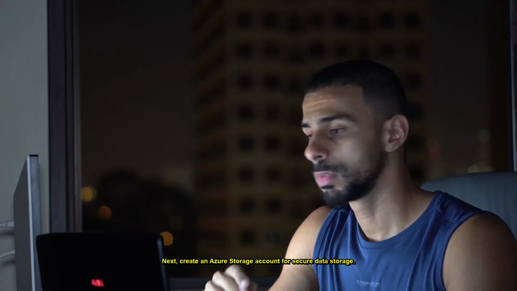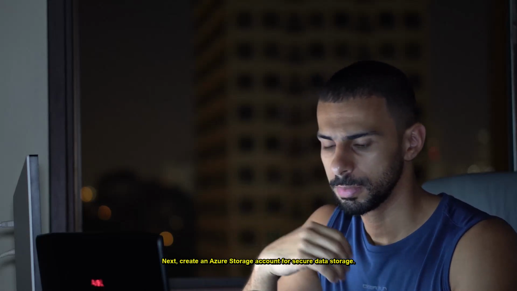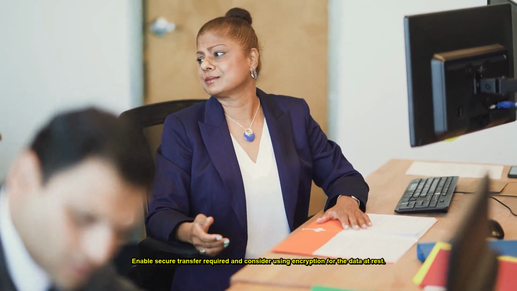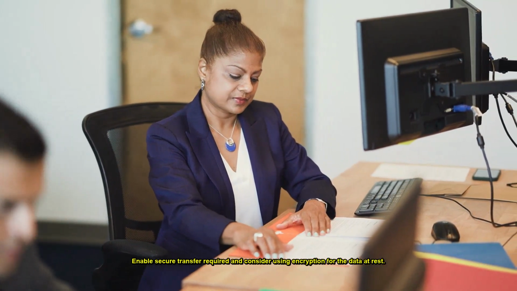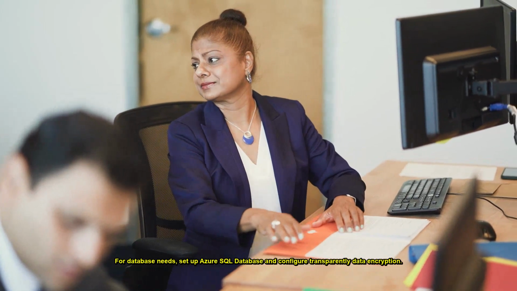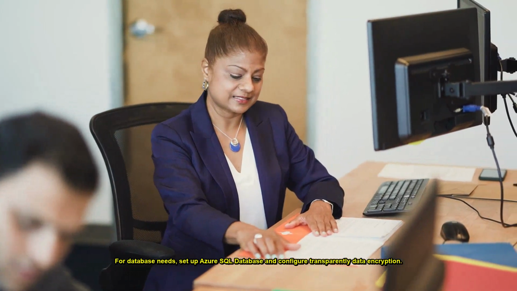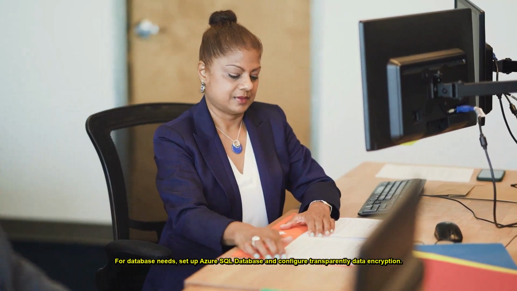Next, create an Azure storage account for secure data storage. Enable secure transfer required and consider using encryption for the data at rest. For database needs, set up Azure SQL Database and configure transparent data encryption.